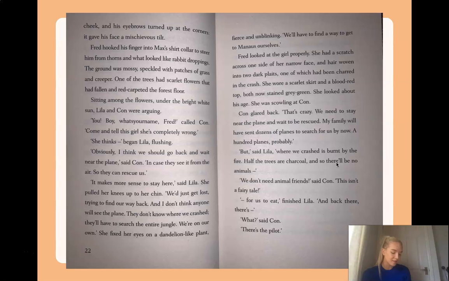She pulled her knees up to her chin. "We just get lost trying to find our way back, and I don't think anyone would see the plane. They don't know where we crashed. They'll have to search the entire jungle. We're on our own." She fixed her eyes onto the dandelion-like plant, fierce and unblinking. "We'll have to find a way to get to Manaus ourselves, which is a city in Brazil."